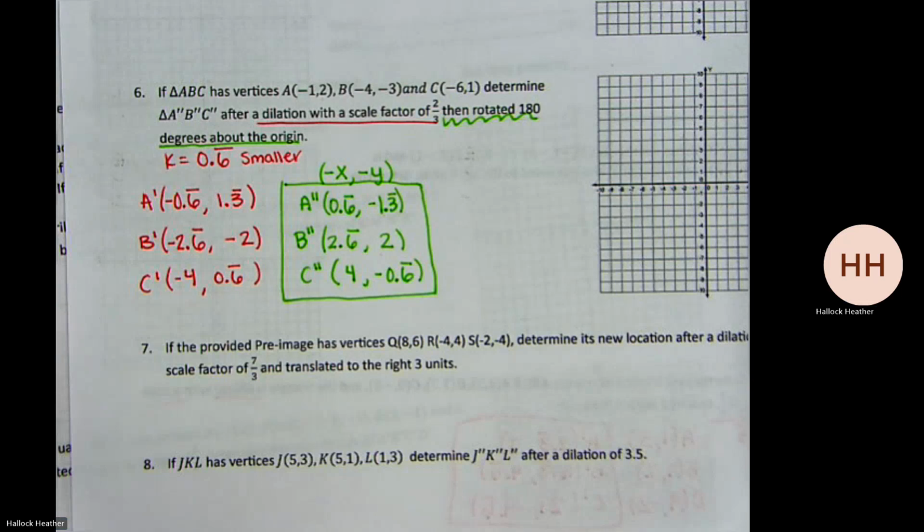How do we feel? Take a second, try number 8.